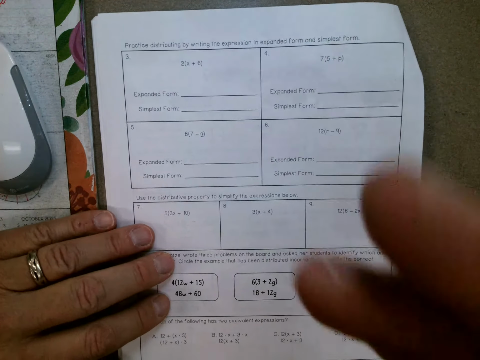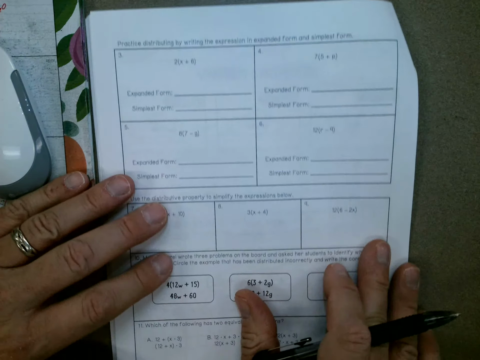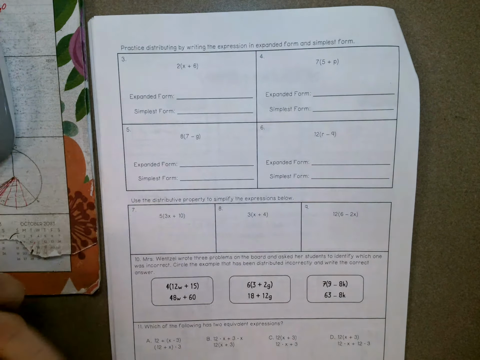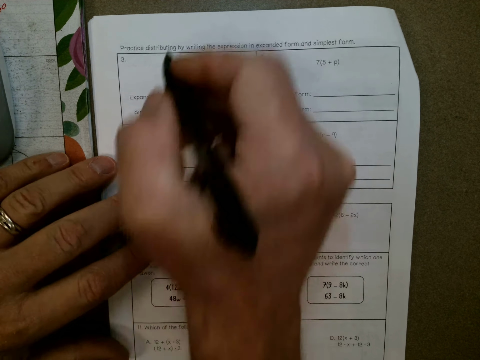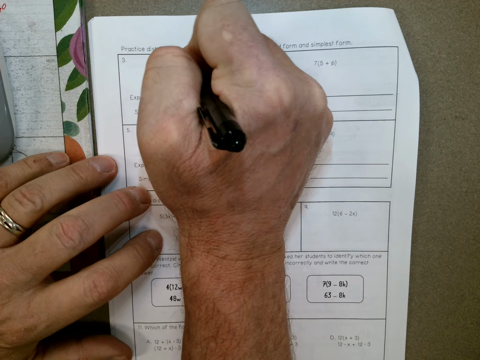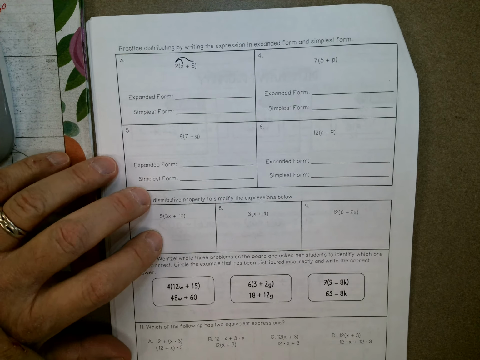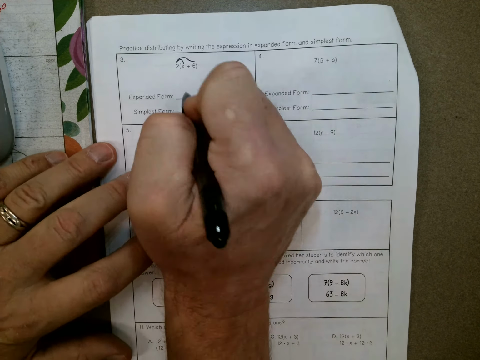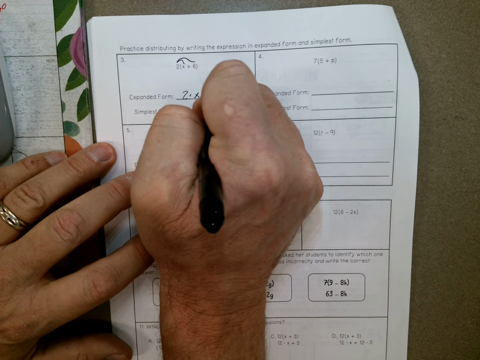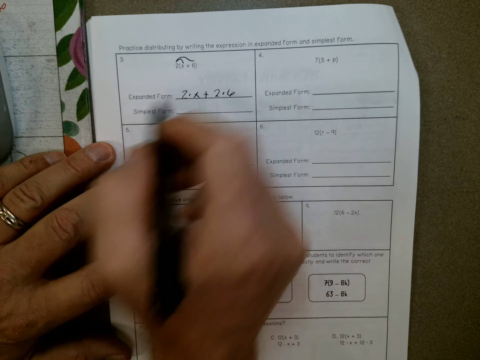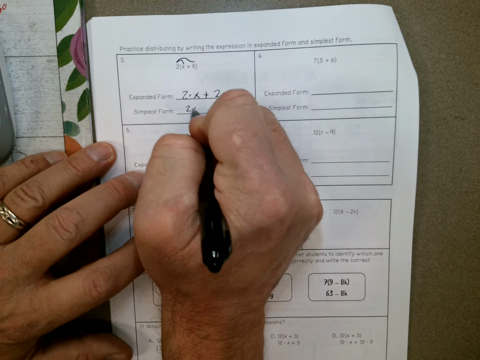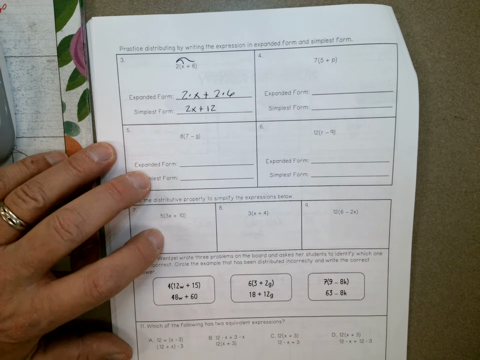Okay. All right, so next up, we're going to get into the nitty-gritty of this lesson here, okay? We're going to distribute a number that is outside the parentheses with numbers that are inside. So we're going to go ahead and distribute through. And what I like to do is draw lines. So expanded form is 2 times x plus 2 times 6. Simplified is 2x plus 12.